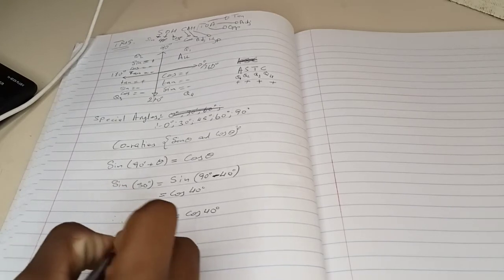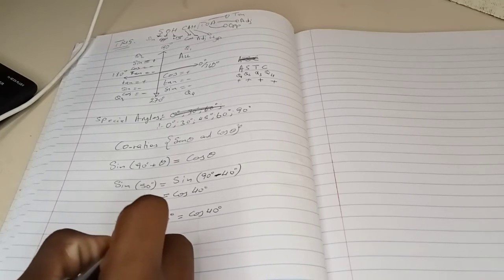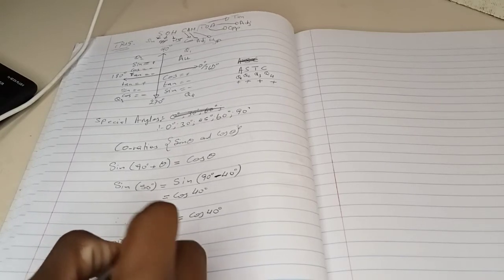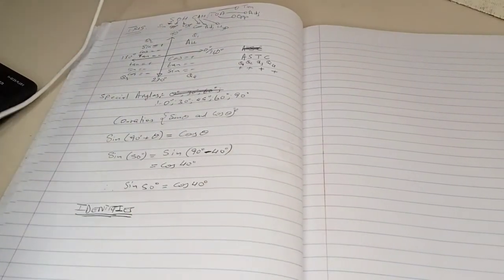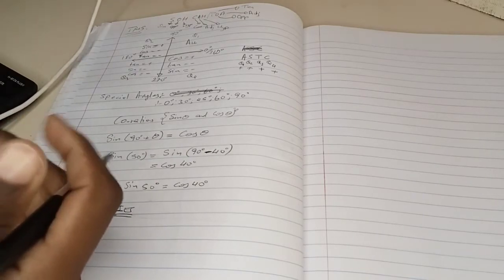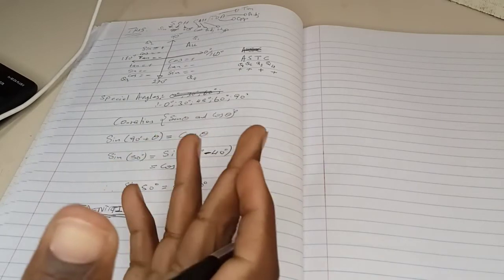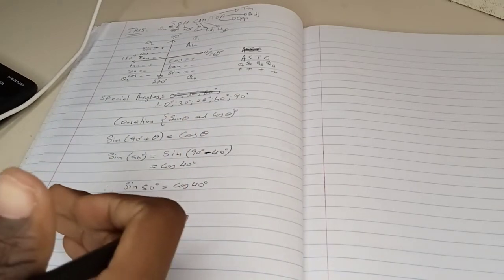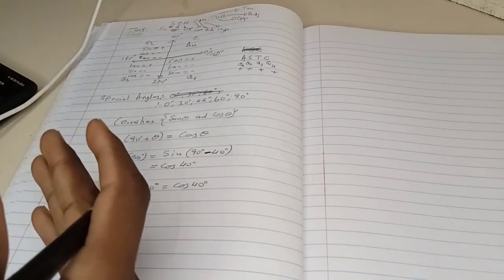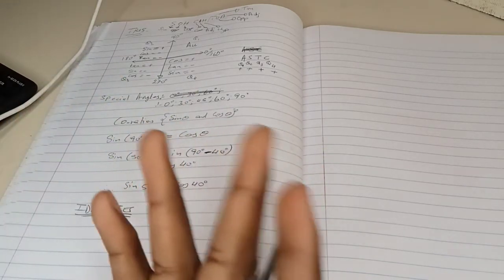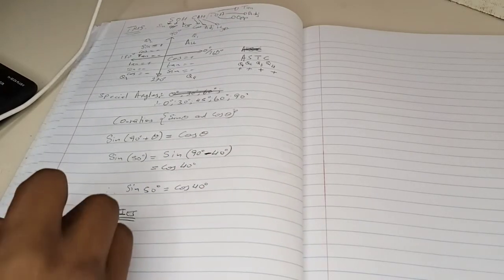Identities. So here on identities, this is just a matter of proving that the left hand side is equal to the right hand side. If so, let's prove what we already know.